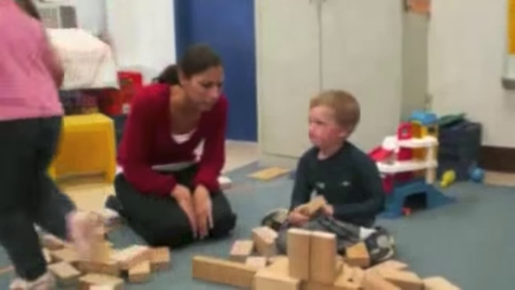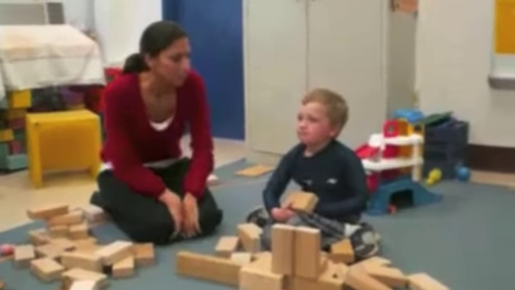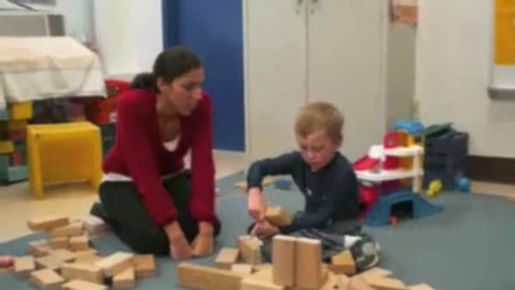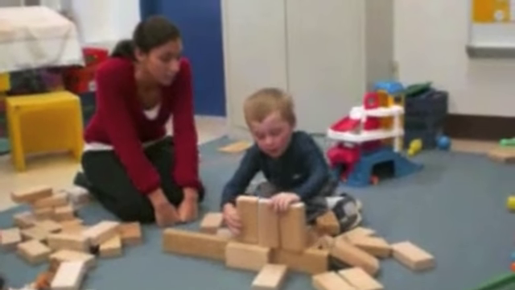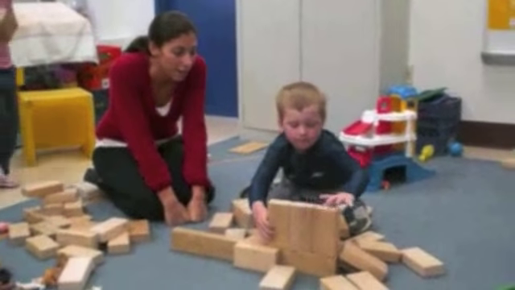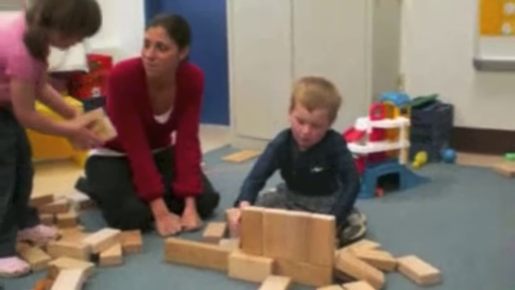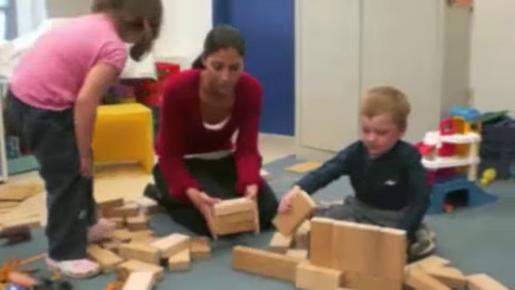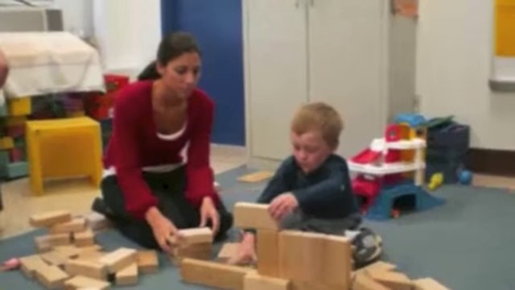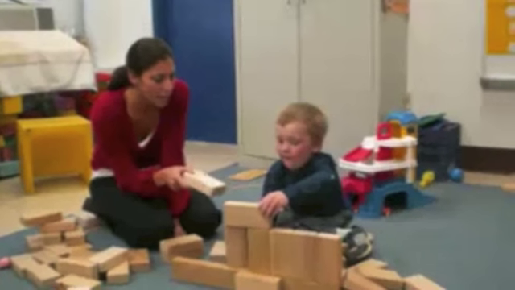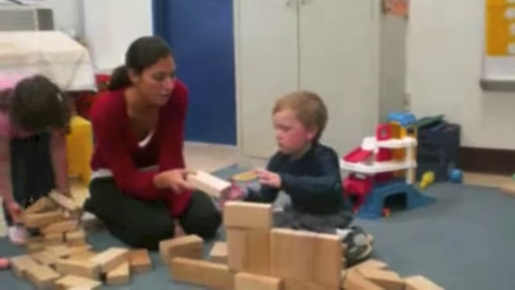What are you building? No building? A tower? Is the tower going to be tall or short? Tall? Here. Towers are tall. Thanks. Thank you. You're welcome. Do you want to put this one on top to make it tall?